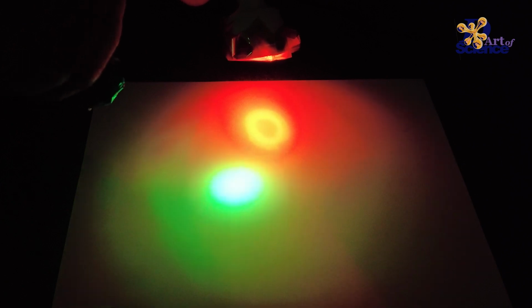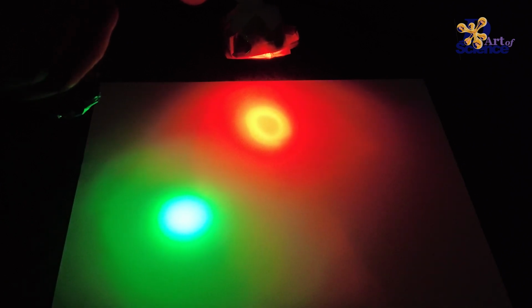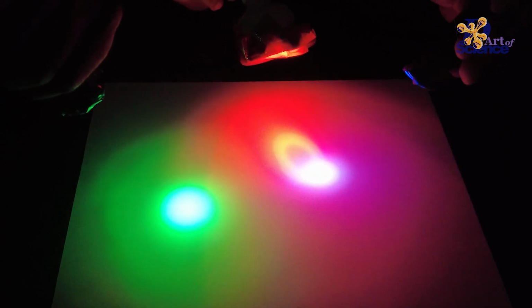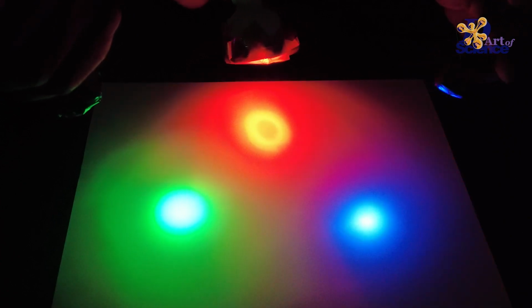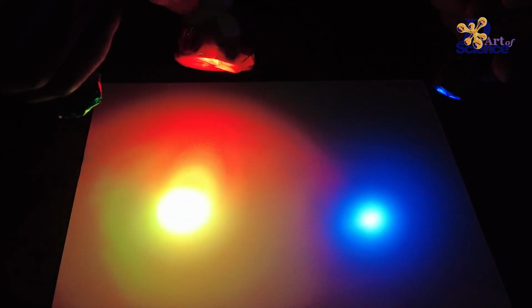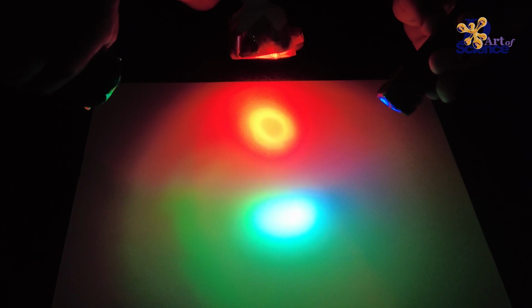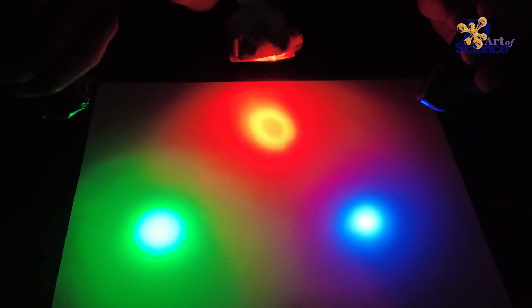In fact, all the printers use the three colors cyan, magenta, and yellow for color printing. The three secondary colors of light combine to give us black color. Now, let's move on to understand how objects absorb and reflect light.